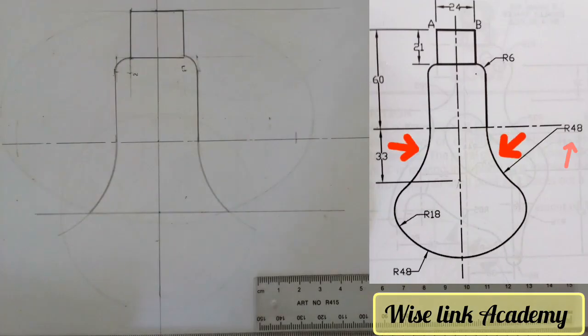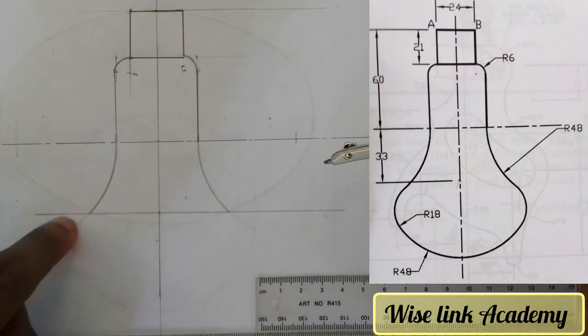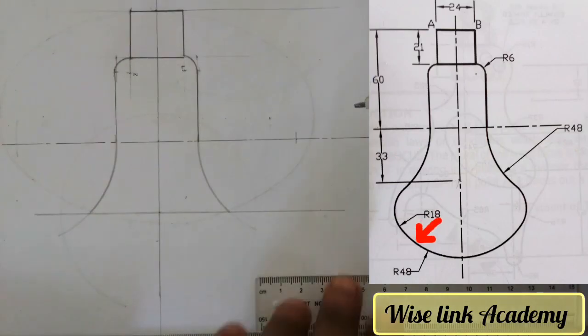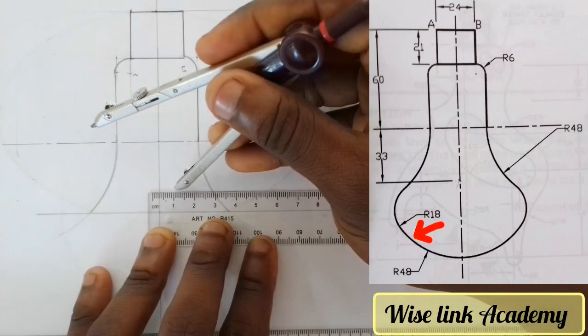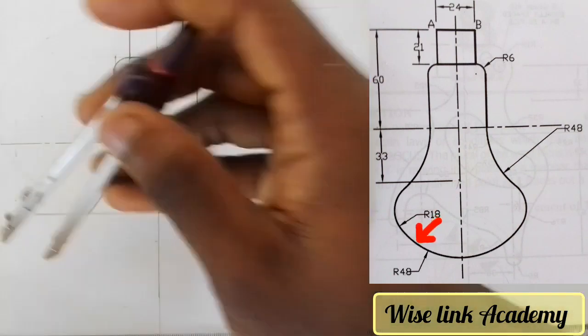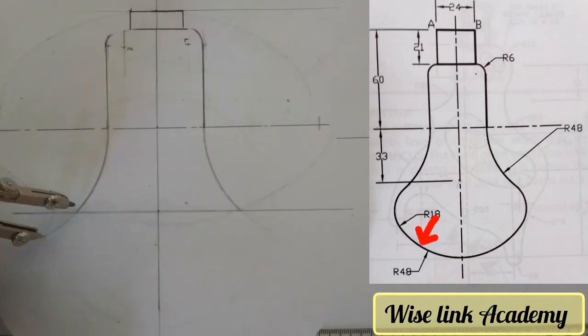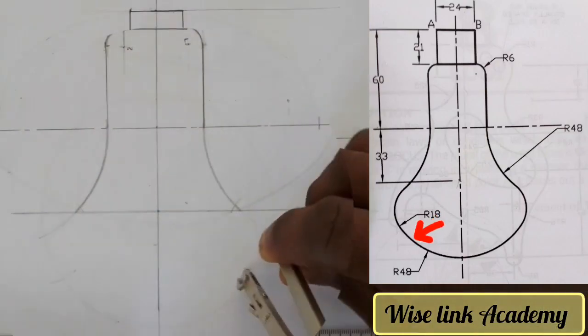So what's my next approach? My next approach is that there's a radius here, as you can see my arrow indicating. Radius of what? 18. So I'll measure 18 on my meter rule. For 18, that's 1.8. From this point to this point is 18. Alright, at this point here, I'll place it at this point here. Can you see that? Strike an arc up, strike an arc down. Right? Similarly, come to this point too. Place it at this point here. Strike an arc up, an arc down this way.